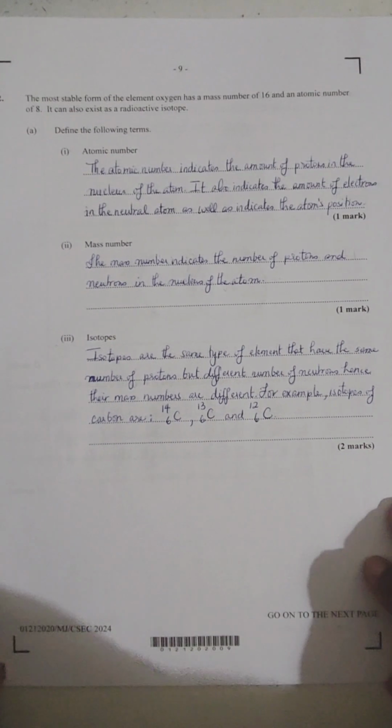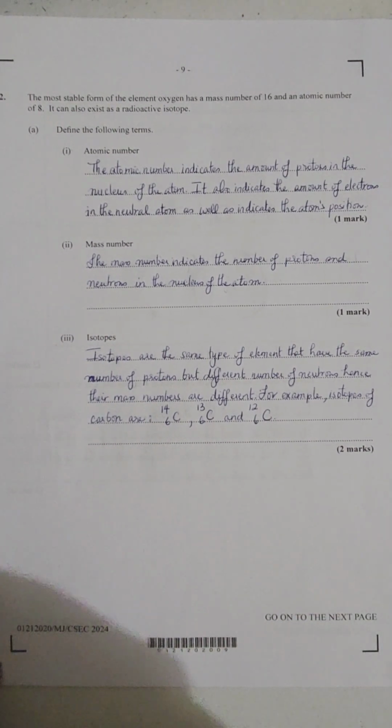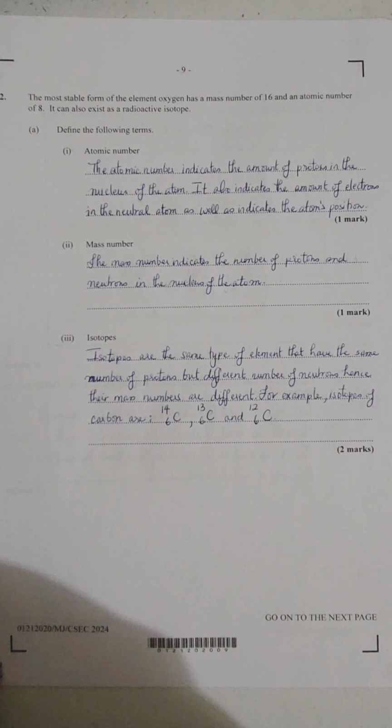Okay, so now we're on question 2. It says, the most stable form of the element oxygen has a mass number of 16 and an atomic number of 8. It can also exist as a radioactive isotope. Define the following terms. Atomic number. The atomic number indicates the amount of protons in the nucleus of the atom. It also indicates the amount of electrons in the neutral atom, as well as it indicates the atom's position.